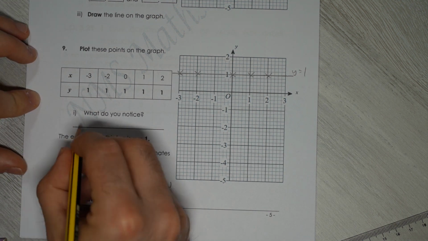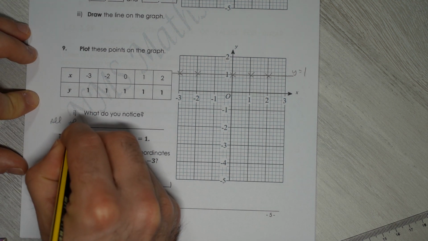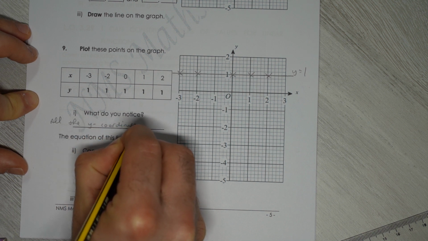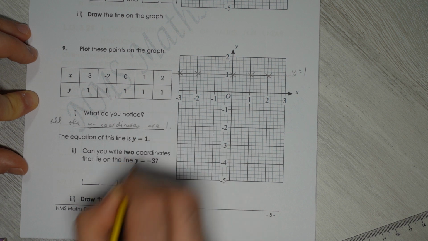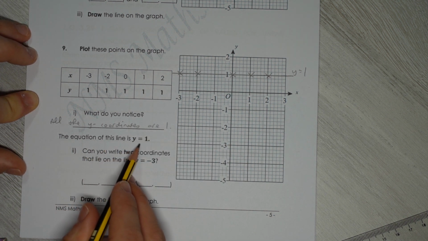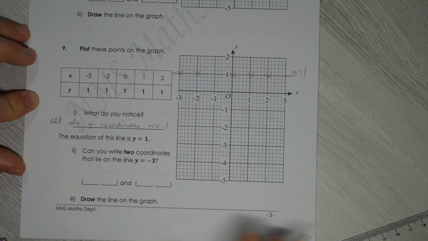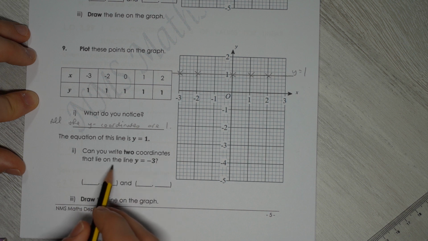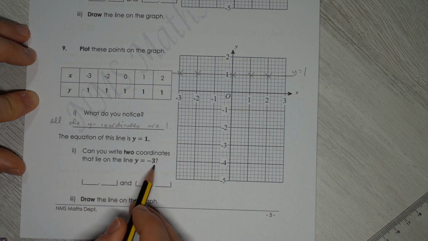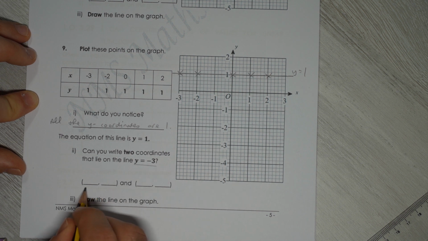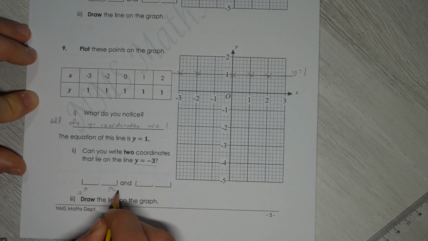What do you notice? All the y coordinates are 1. The equation of the line is y is equal to 1, as we have already seen. Can you write two coordinates that lie on the line y is equal to -3? Yes, of course. So this is x, this is y.